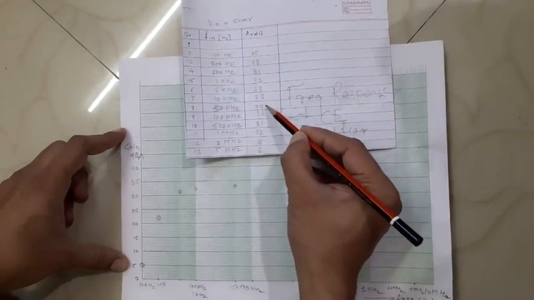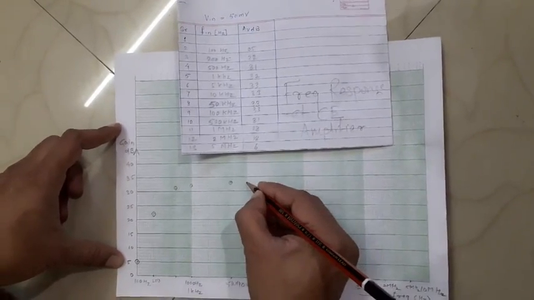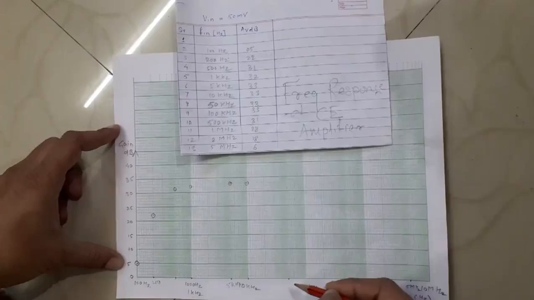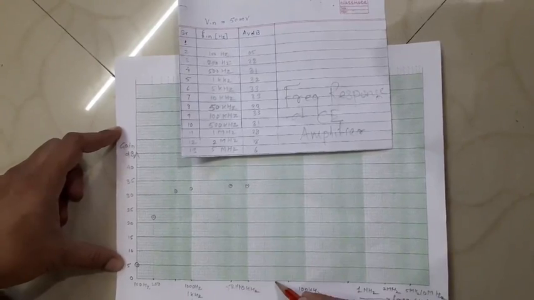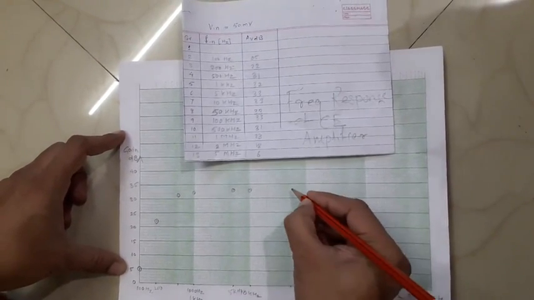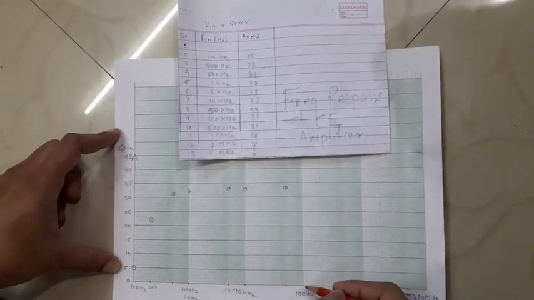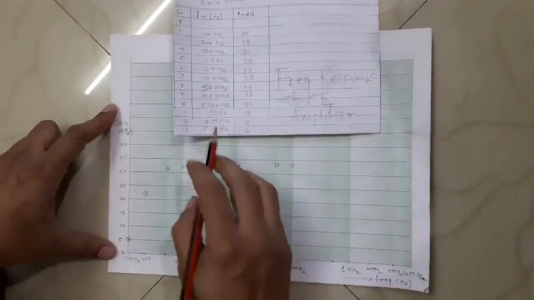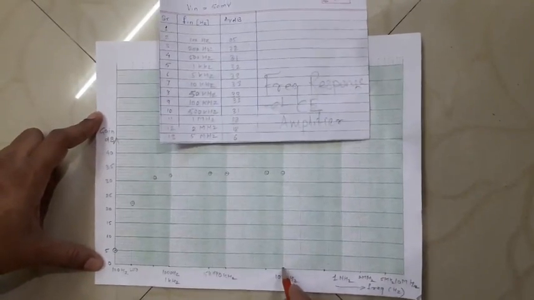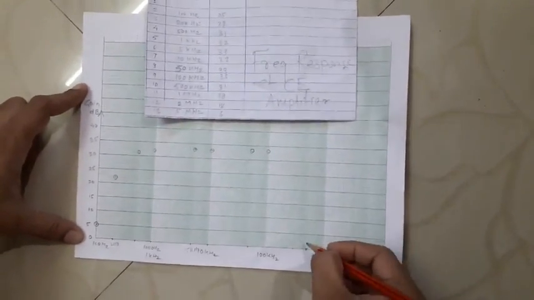Then 10 kilohertz, 50 kilohertz and 100 kilohertz have the same value. So at 10 kilohertz again 33 dB. Then 50 kilohertz, counting 10, 20, 30, 40, 50 kilohertz, again 33 dB. At 100 kilohertz also 33 dB, because the maximum gain I am observing is 33 dB. At 500 kilohertz, counting 100, 200, 300, 400 and 500 kilohertz, I have a gain of 31 dB.